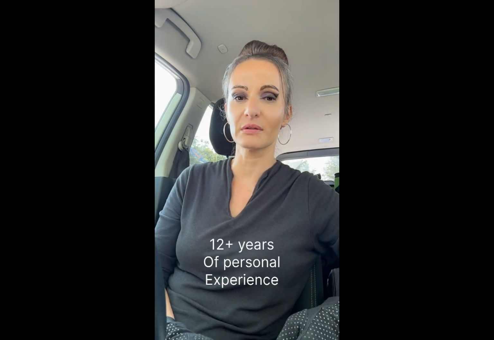No meter is 100% accurate. There is no such thing, but it is pretty close. In my opinion, in my experience, it is the one I trust the most.